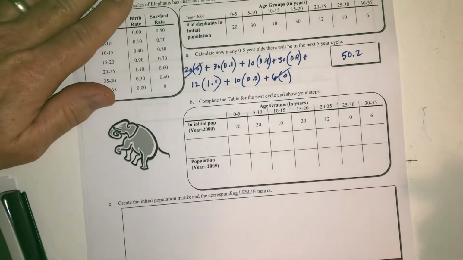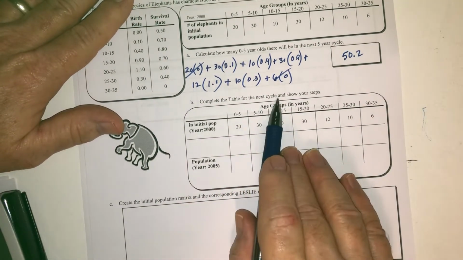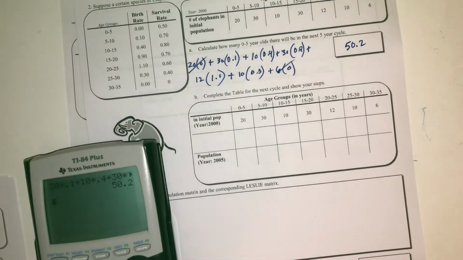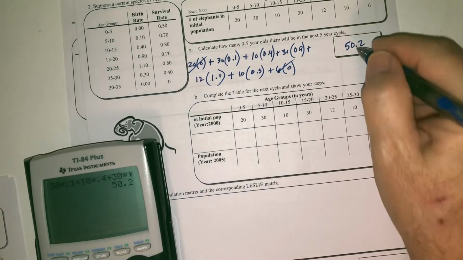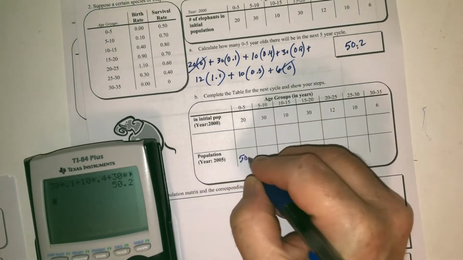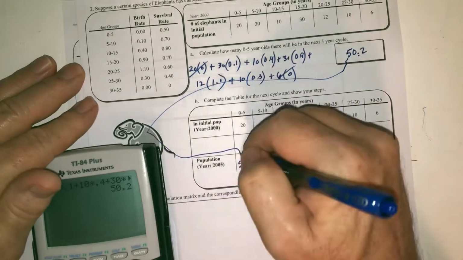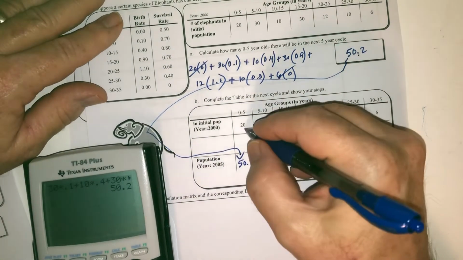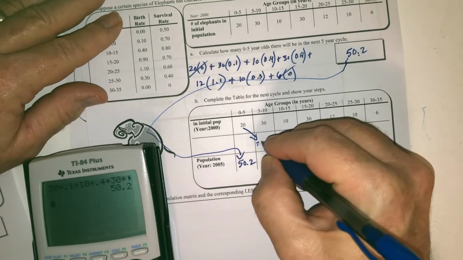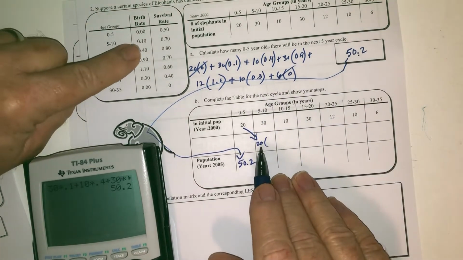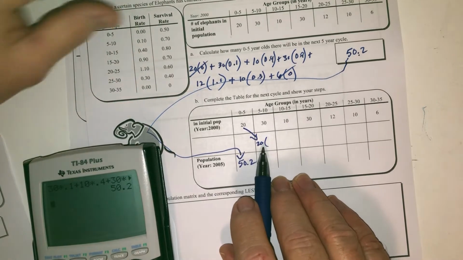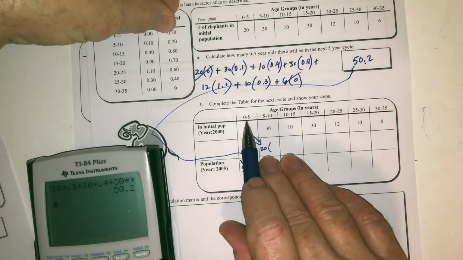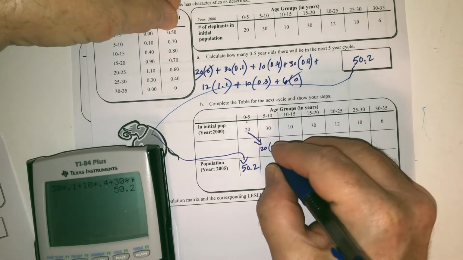Complete the table for the next cycle and show your steps. So we're going to show our steps. For the next cycle, this number right here would be this number right here. To find this number, we would take 20 and multiply it times the survival rate, which was 0.5. That's coming from the survival rate for the 0 to 5 year olds, so about half of them.